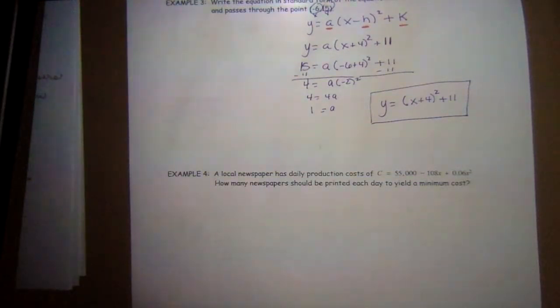Questions? All right, a local newspaper has daily production cost of C equals 55,000 minus 108x plus 0.06x squared. How many newspapers should be printed each day to yield a minimum cost? So how am I going to find the minimum here?